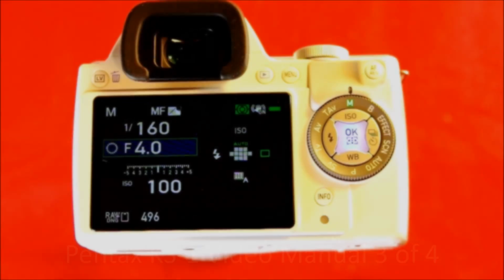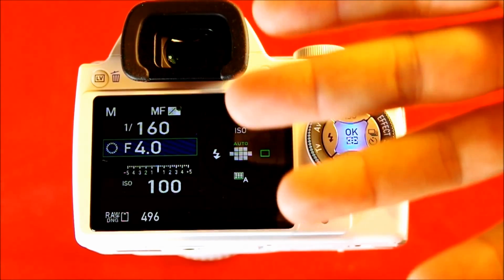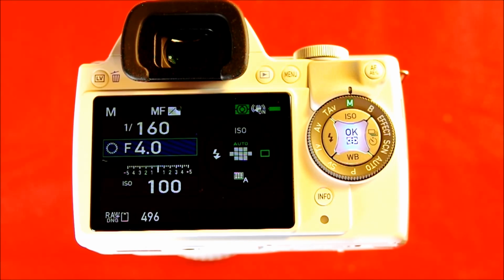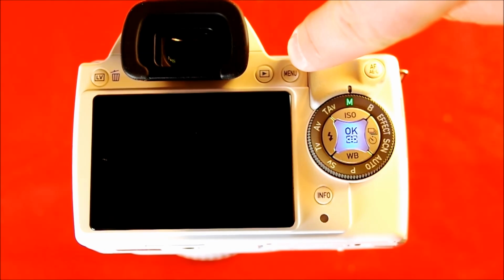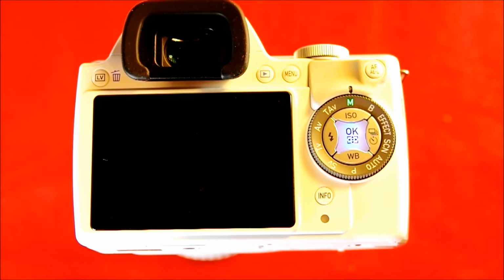Hey everybody, and welcome to my third of 4 videos about the Pentax K-S1. This video is going to focus on the menu system and contents, that is, everything that is accessible when you push the menu button.